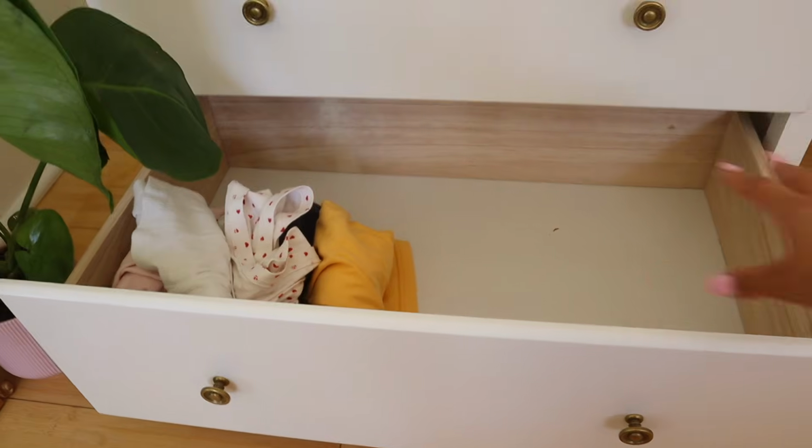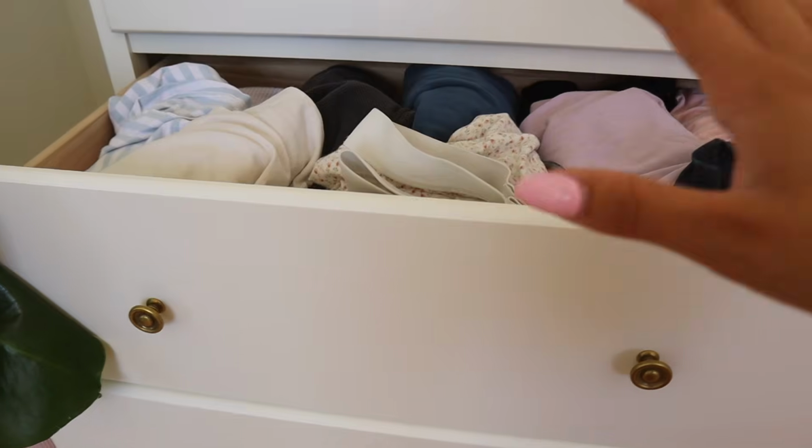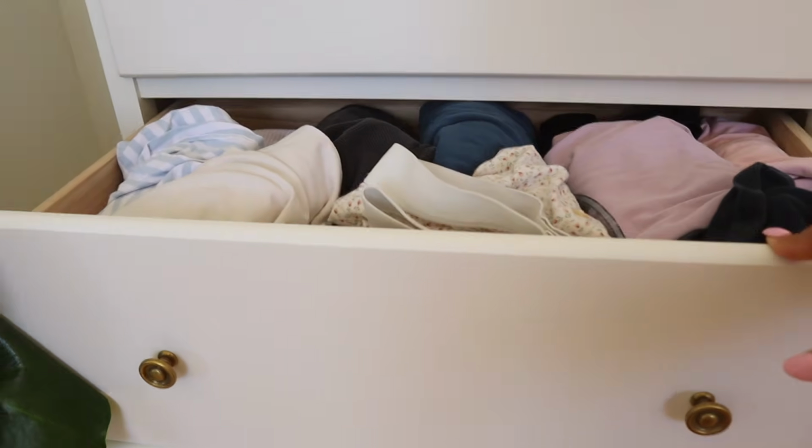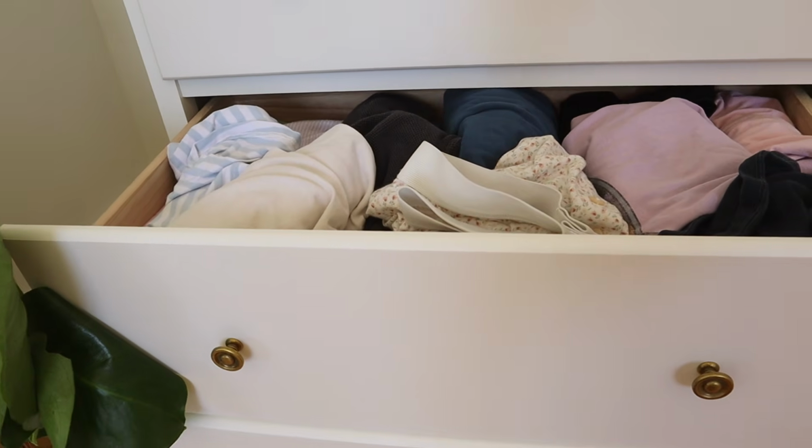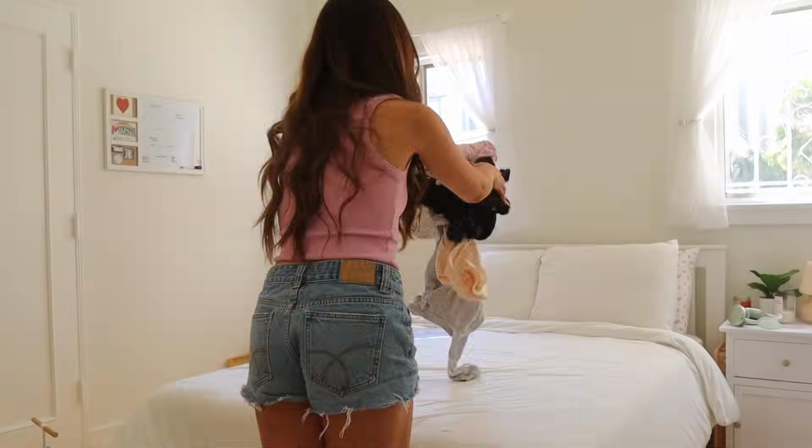Okay, so now that the Depop stuff is cleared out, I think I'm gonna take everything out, look at it, decide if I want to keep it or donate it, and then fold everything and put them back in and organize them.